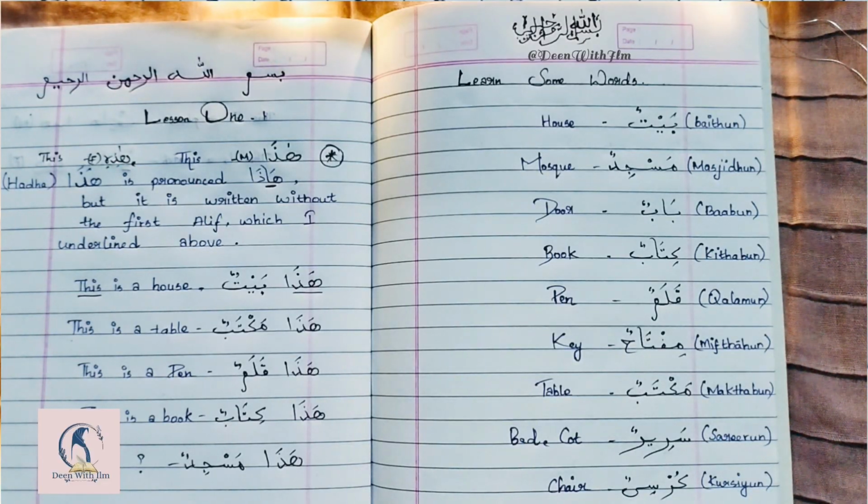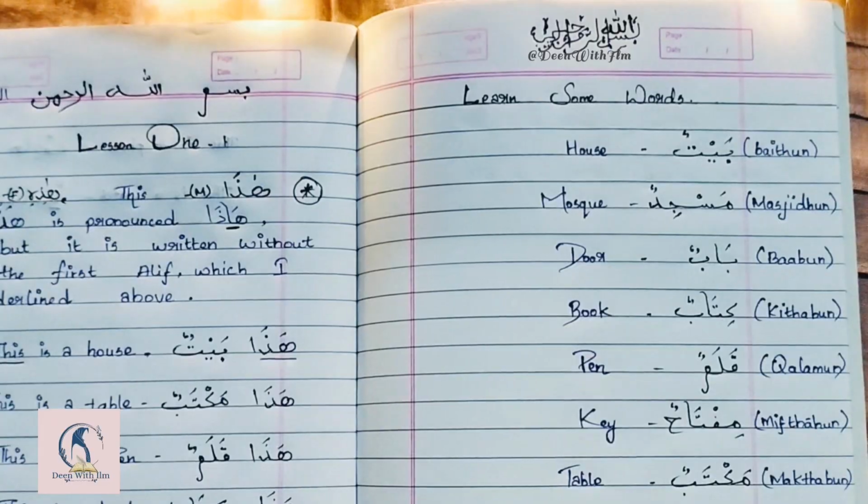The language of the Quran. Today we begin our journey to understand its beauty through Arabic grammar, inshallah, step by step. We started with a simple yet important word, hada. Before that, we are going to learn some words, then you can practice it with grammar.